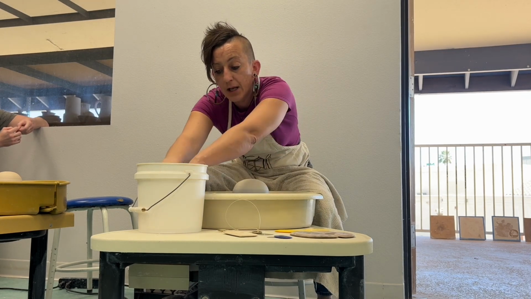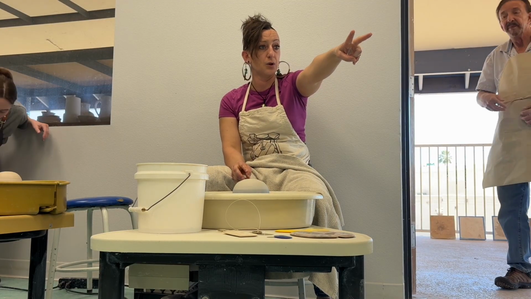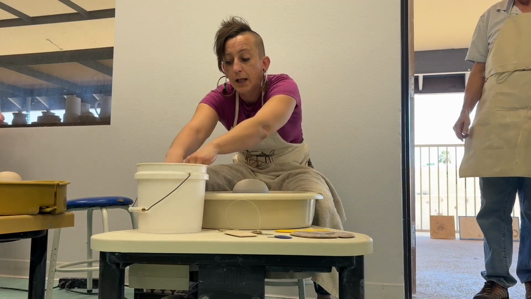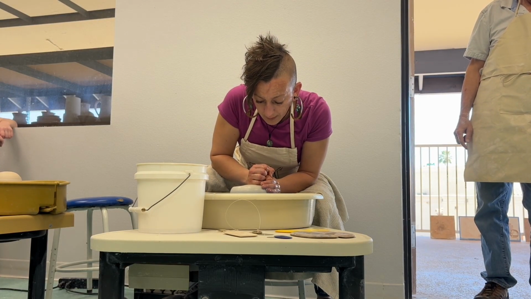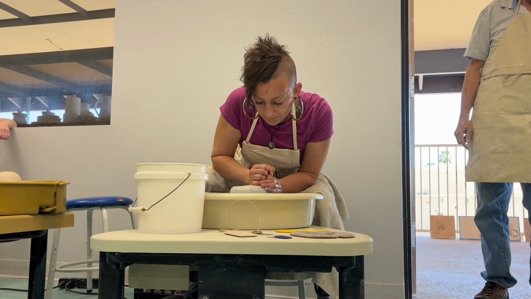So in other words, if I wanted this to be those shorter wide bowls that are closest to me on the table, I would want to make this ball a little bit shorter and wide, right?